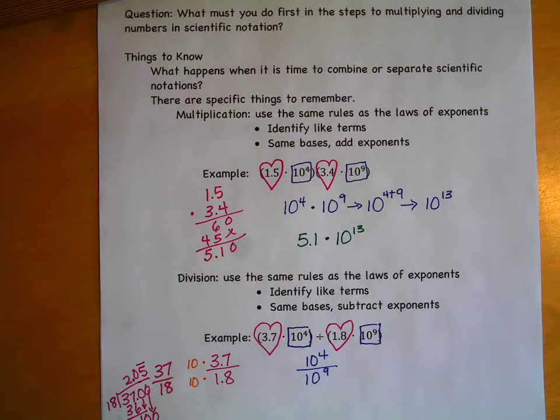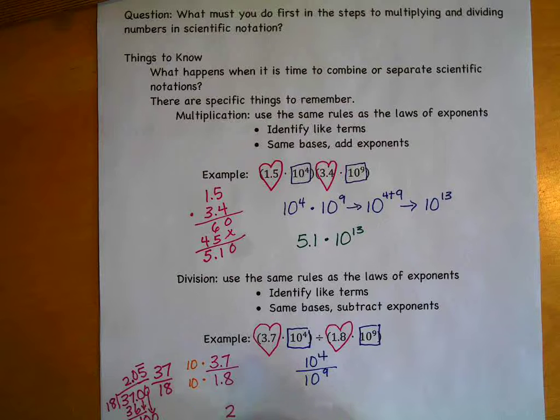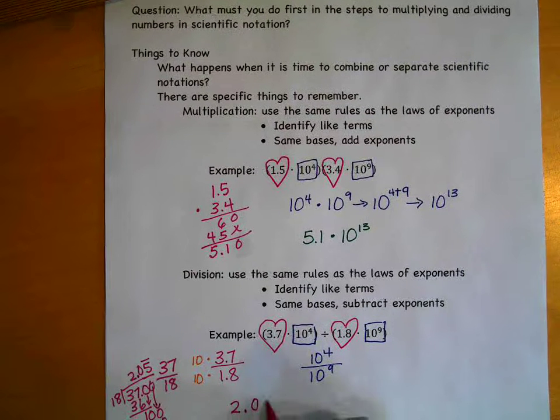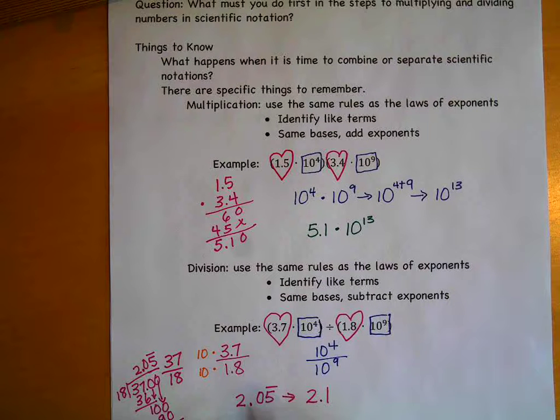So the answer to 37 divided by 18, or 3 7/10 divided by 1 8/10, is 2 5/100 repeating, which we're going to round to the nearest tenth. So we have 2 1/10 because we're rounding, and this is 5 or higher, so that would become a 1.